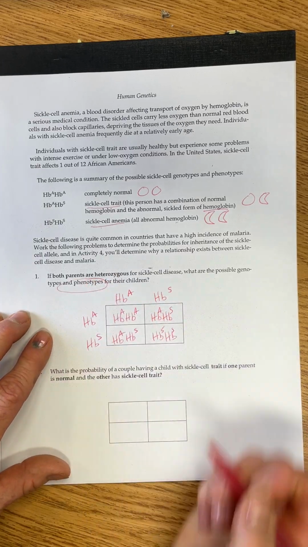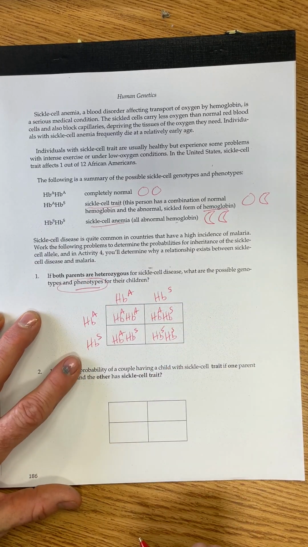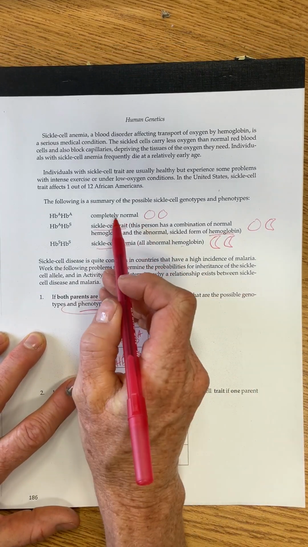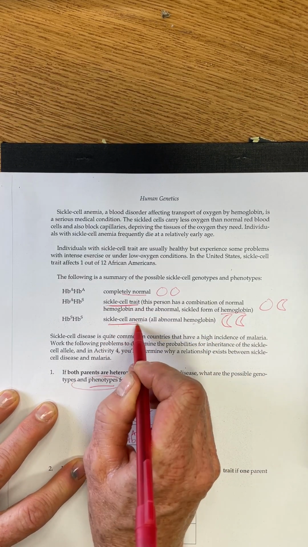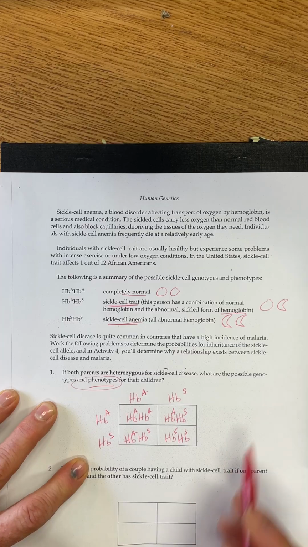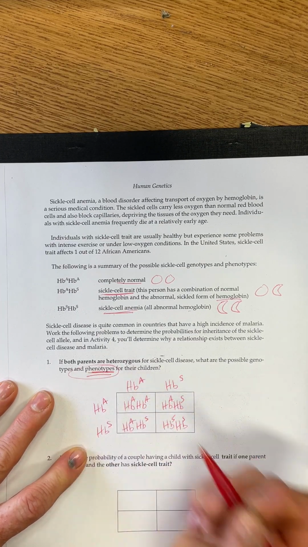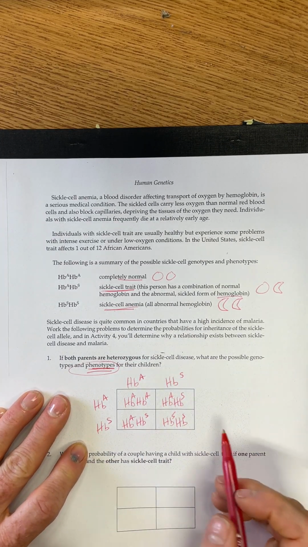But the phenotype question you have to answer. So the phenotypes, these are the phenotypes up here. So it's either normal, sickle cell trait, or sickle cell anemia. So you basically want to give the probability of each of the phenotypes.